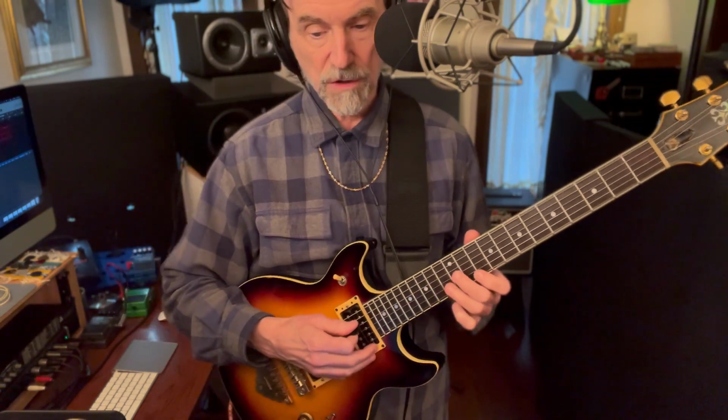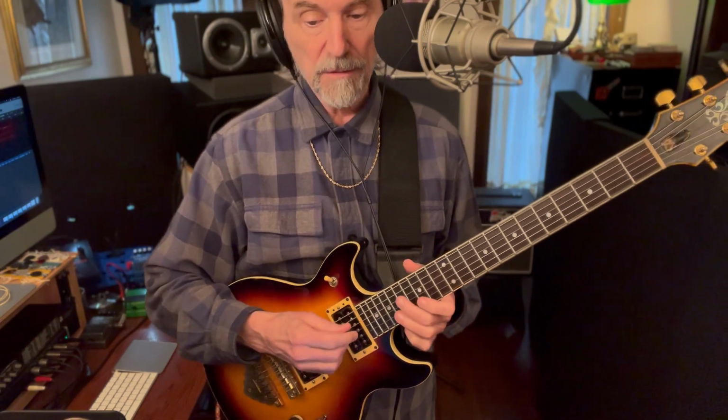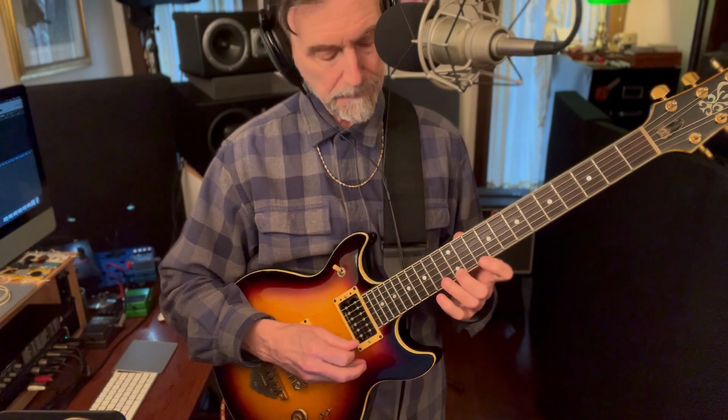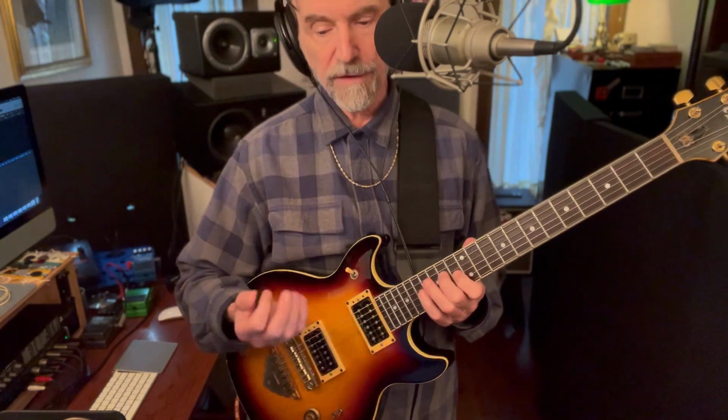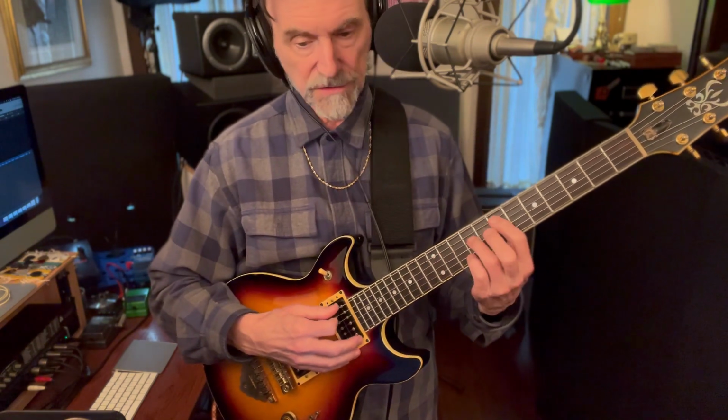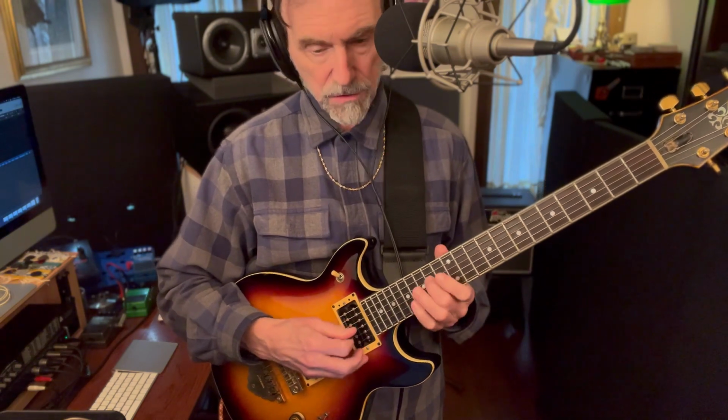Okay, and then the last one would be, so this would be kind of Mixolydian. So what I'm suggesting here, you have a major tetrachord, E, F sharp, G sharp, A, and then you have a minor tetrachord, B, C sharp, D, E. And Fowler talks about that in his article.